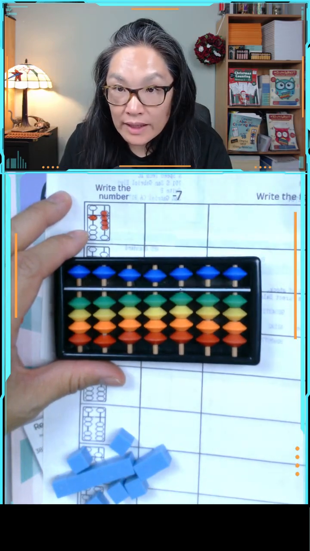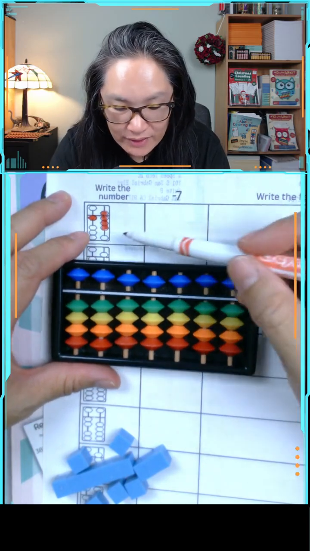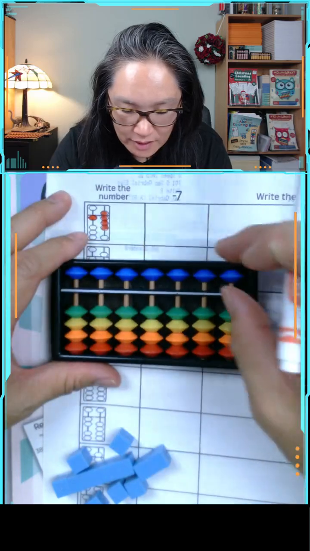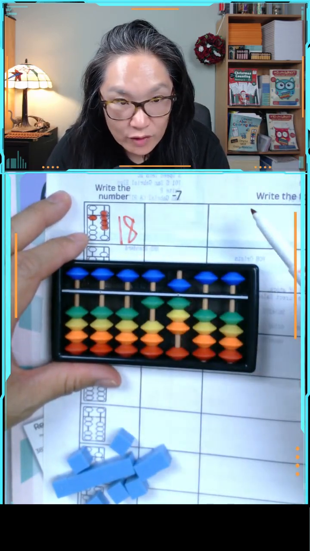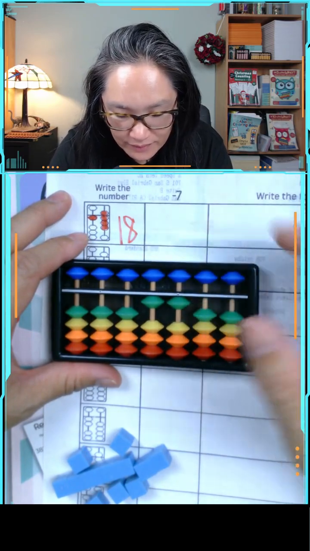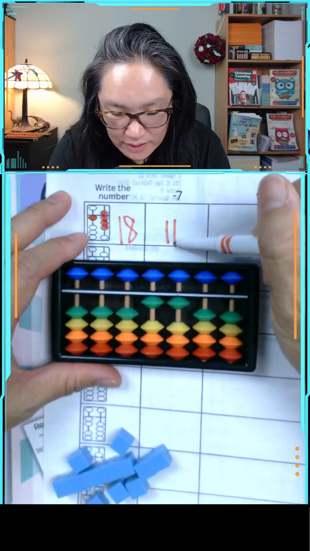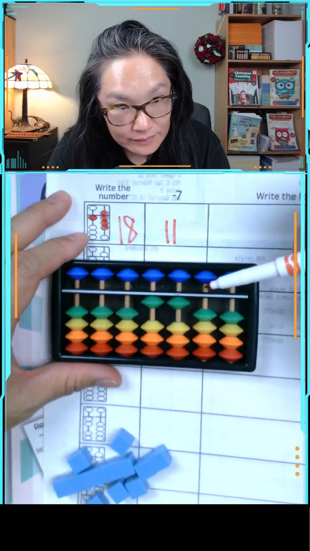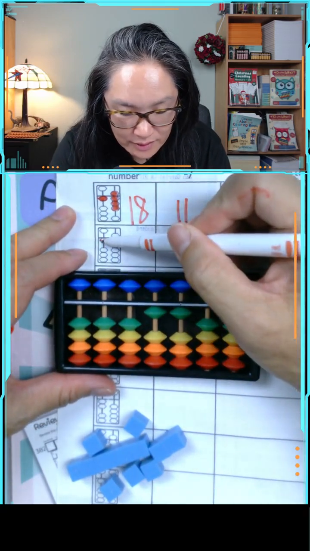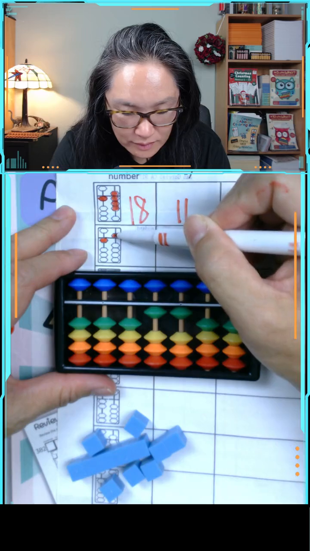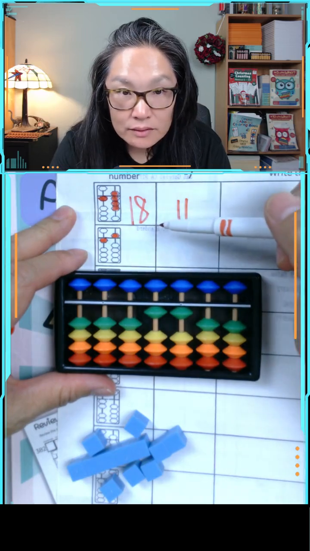18. Okay, it's 18. Can we take away the 7? Do we need to use a formula? No, we don't need to use a formula. You just take away the 7. That's it. So my answer is 11. So we can do it again. So we have, what number is this? What number is that?